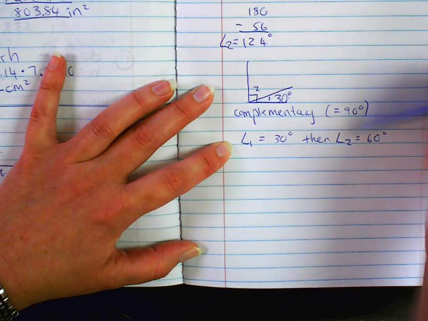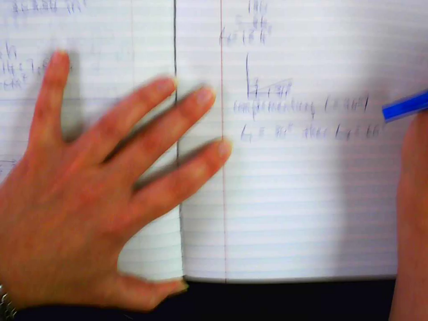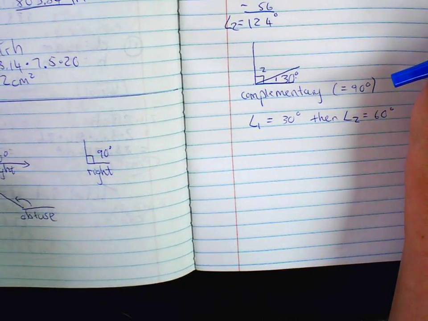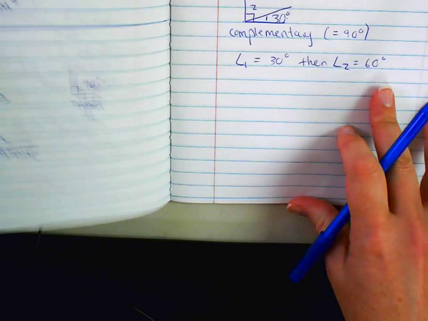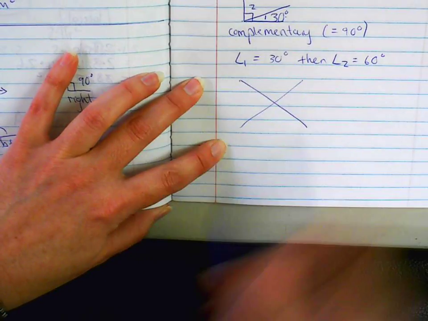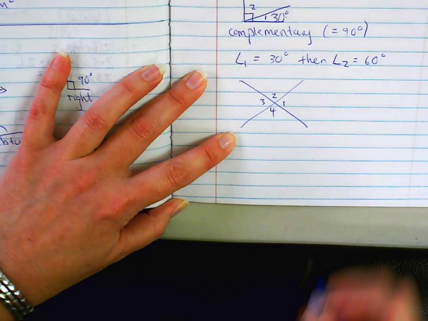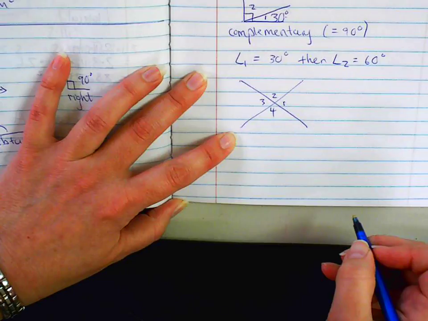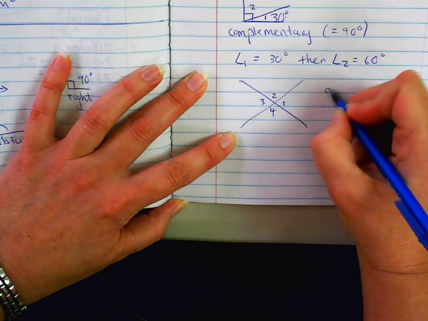And we've learned about adjacent angles. They share a side. Now there is another type of angle I want to show you. If you take two straight lines and make them cross like this, now I've got angle 1, angle 2, angle 3, and angle 4. You have angles that are looking at each other in each other's eyes. They're standing opposite each other.